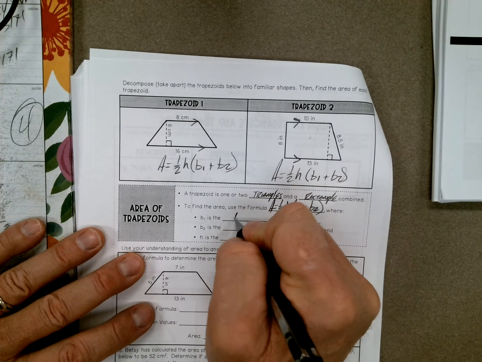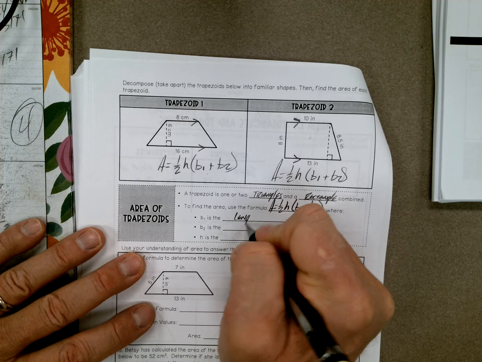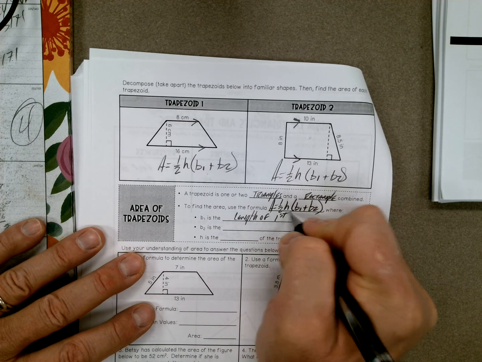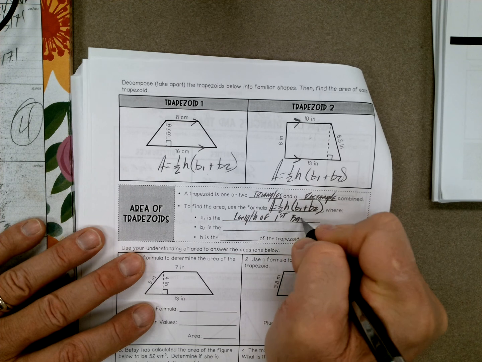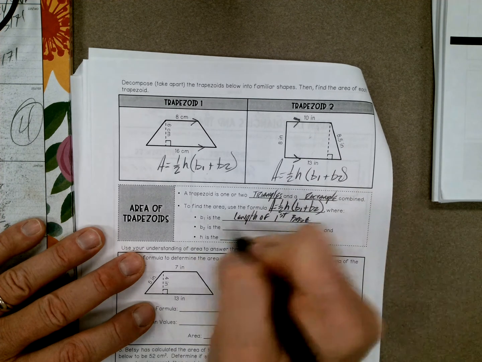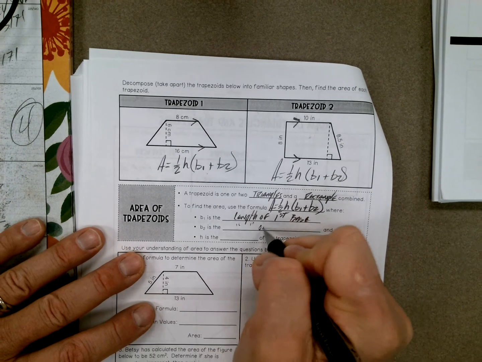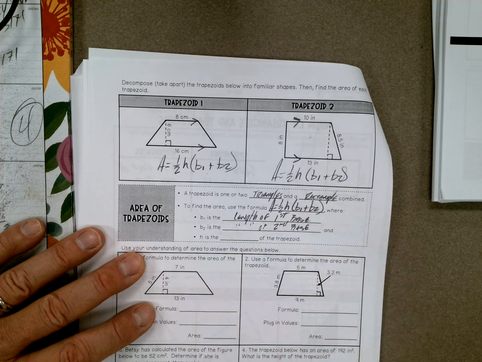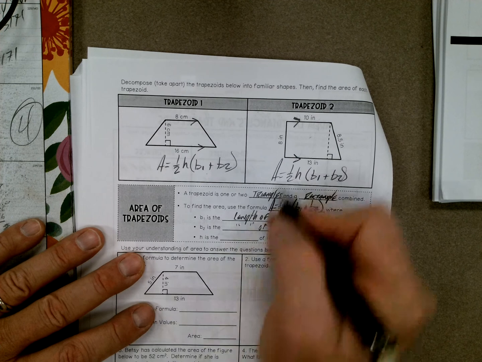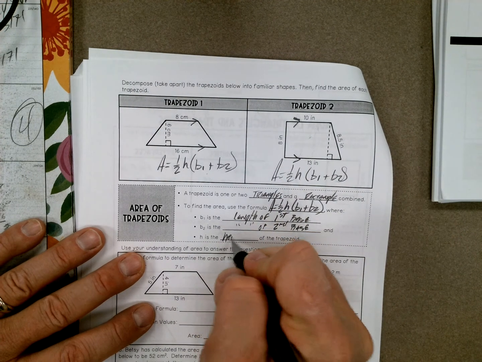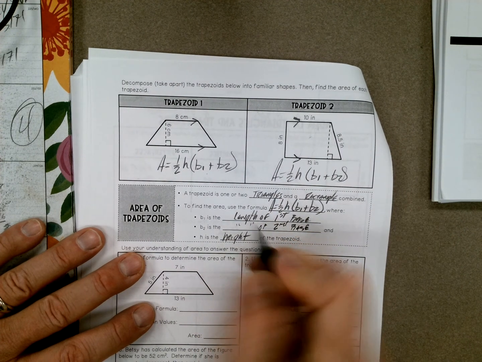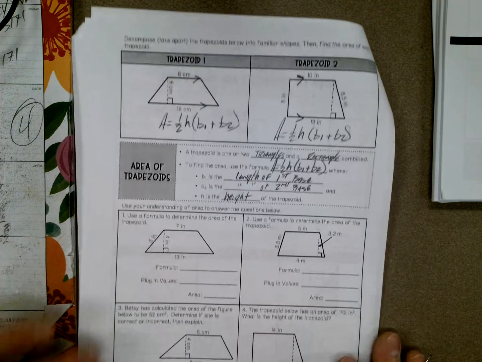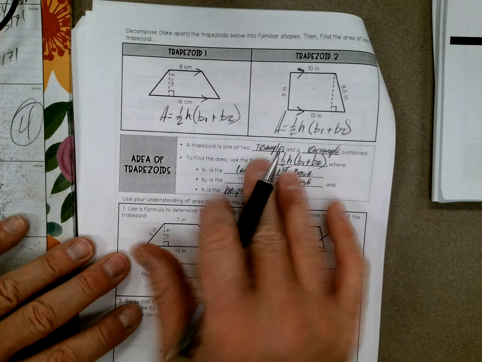It's the length of the first base. Right? Base 2 is the length of the second base. And H, of course, is going to be our height, and our height is always perpendicular to the base. Okay? So we've defined this.